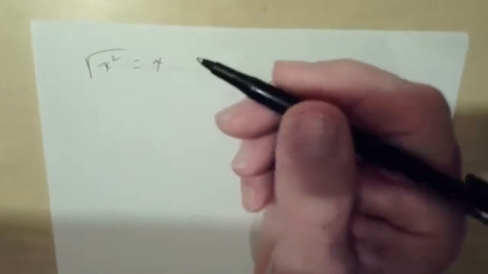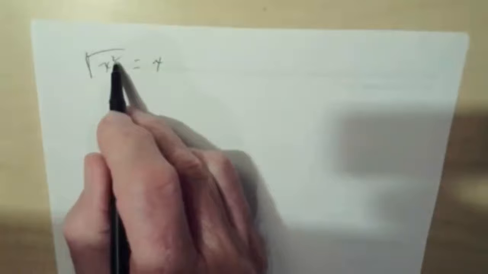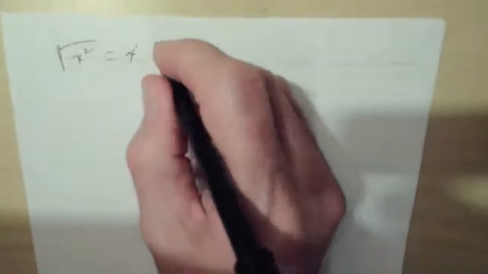Now, what if we have this? The square root of x squared. Now remember, what does square root mean? What number times itself is x squared? This is x. Really, essentially what we're doing is we're taking the index, which is 2, dividing it into the 2, which is 1. What's that? We don't write it because we're lazy.